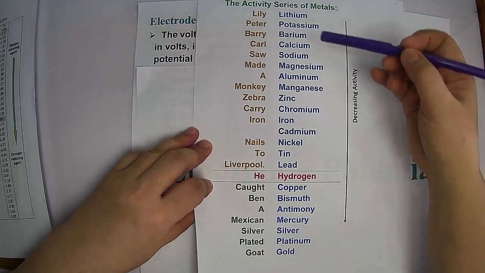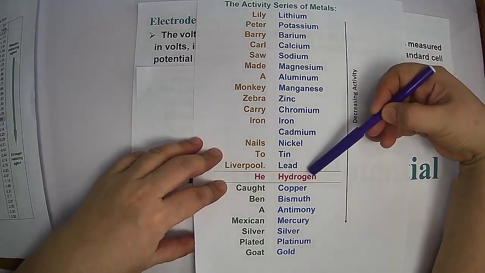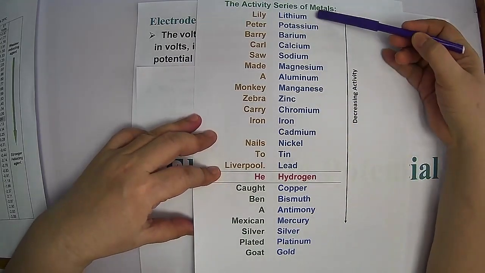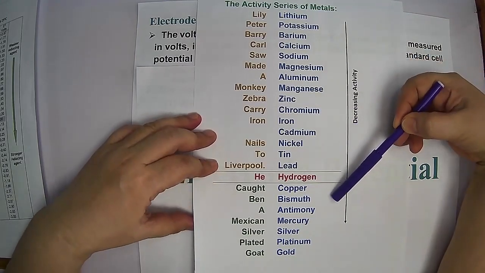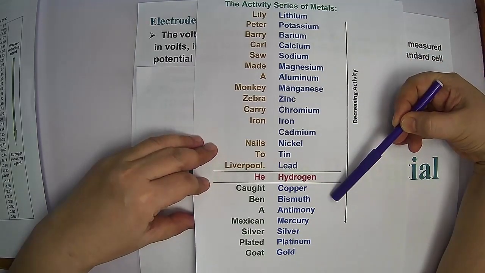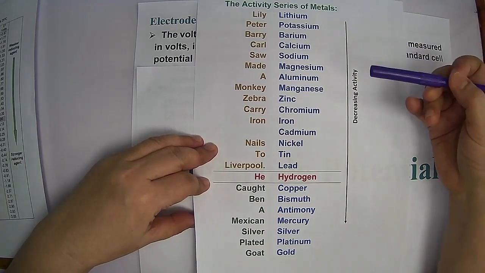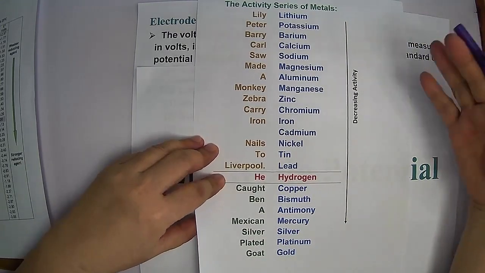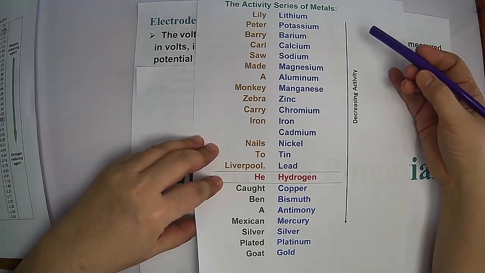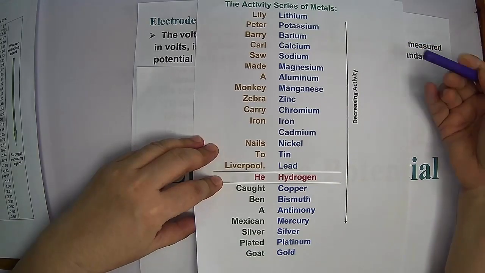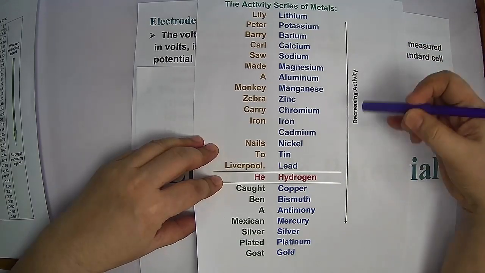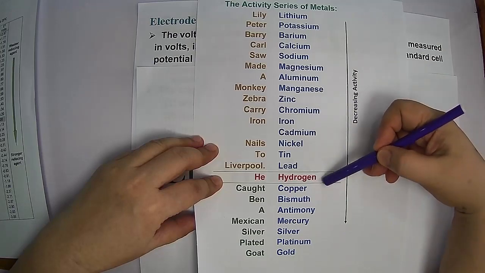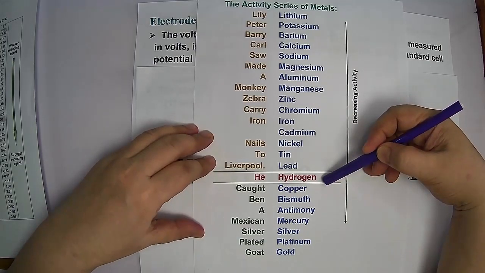We can adopt a mnemonic to memorize this because it is very important that you know the activity series of metals in case you're working in the field in the future. You don't need to grab a chemistry book to determine whether a metal is more active than the rest, or whether it will react with hydrogen in an acid or not.